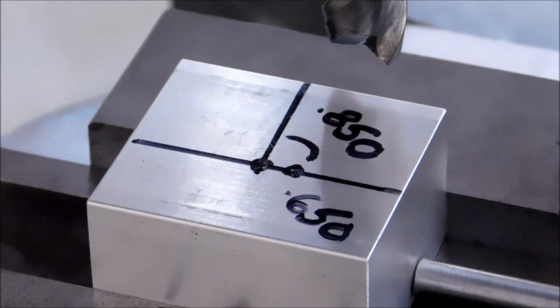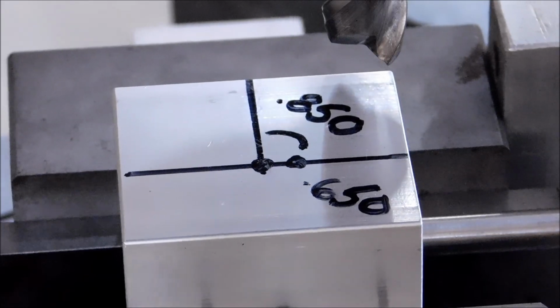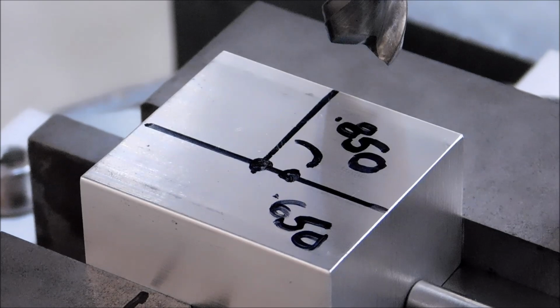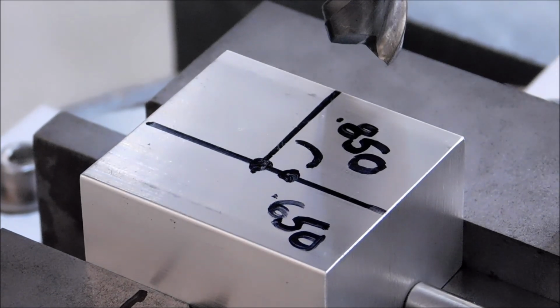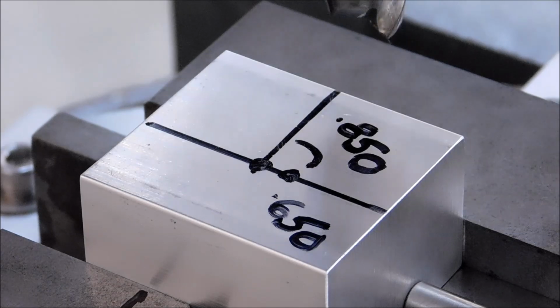This is how we want to do it. That is a counterclockwise rotation of the rotary table dial. Okay? Counterclockwise. Very superficial cut, strictly for demonstration purposes. Here we go.